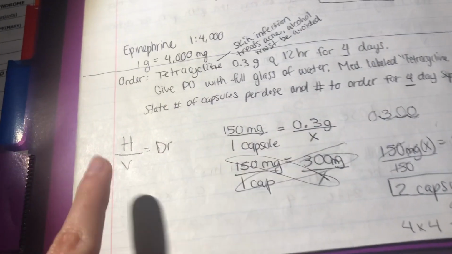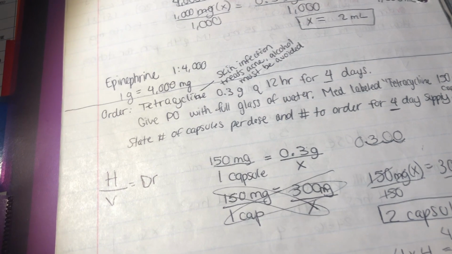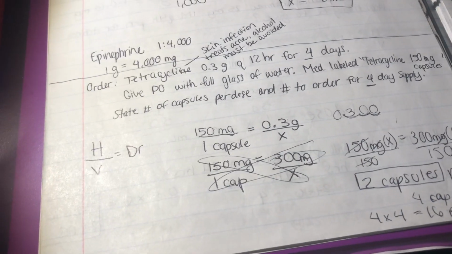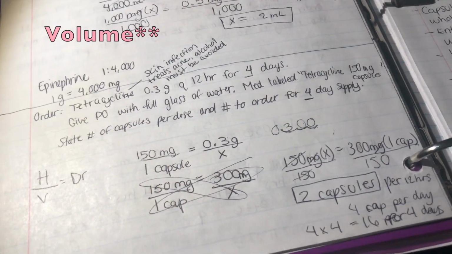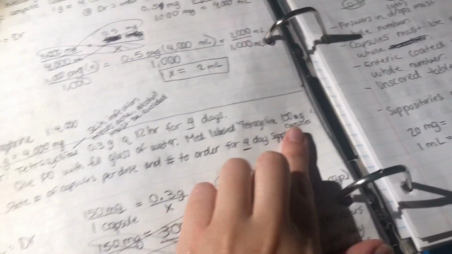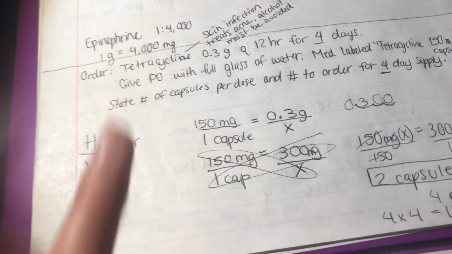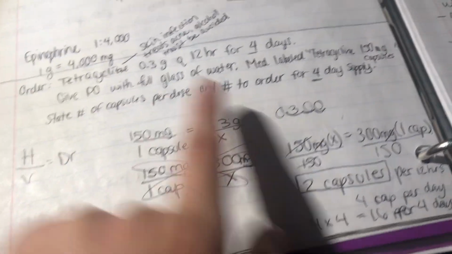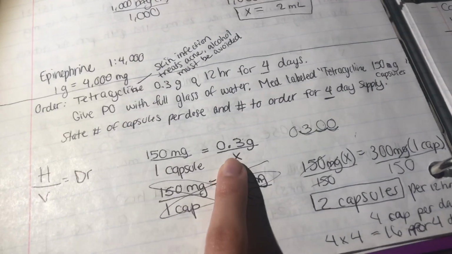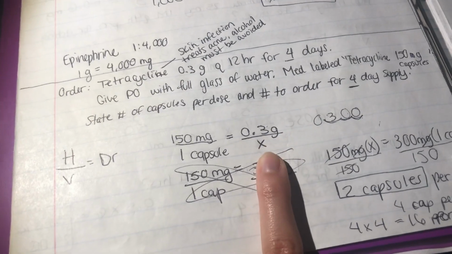I know what to put for V, but wow, okay, good way of testing myself right now for my exam. This is the value, yeah, it's the value of the medicine. So it's capsules. So you put 1, and then you set it equal to the doctor's order, which is 0.3, and then I put an X below the doctor's order. You don't have to do that, but I do it because it helps me form the equation.